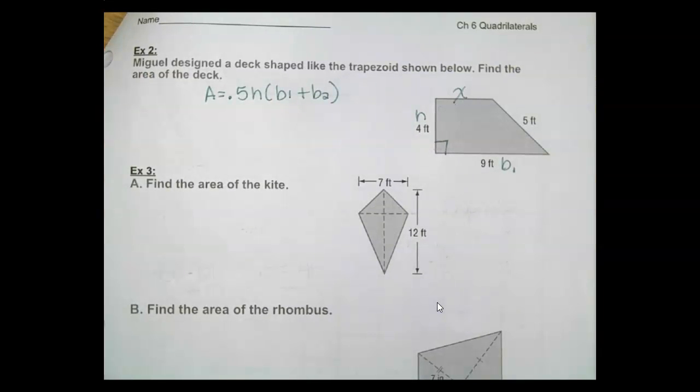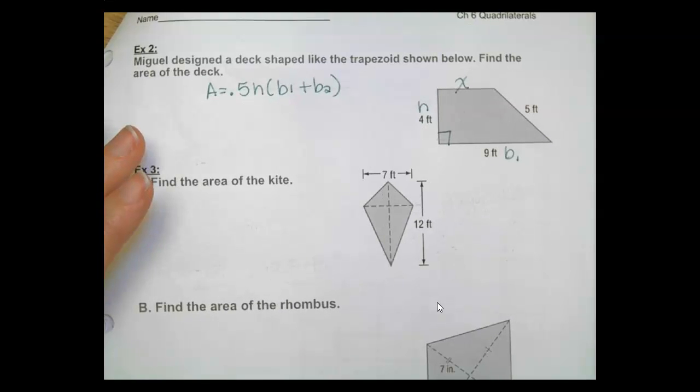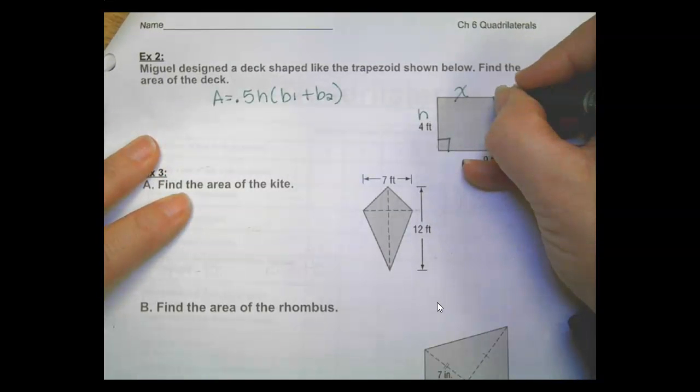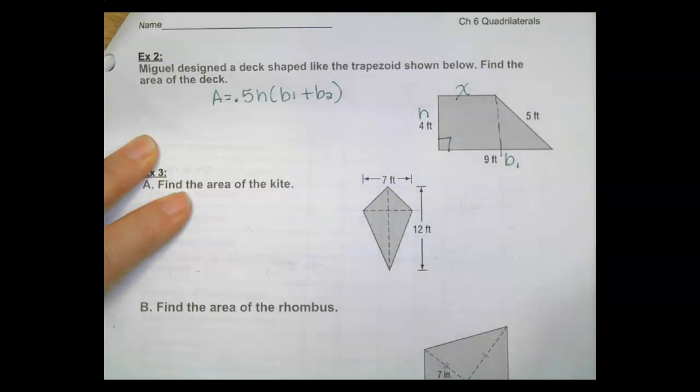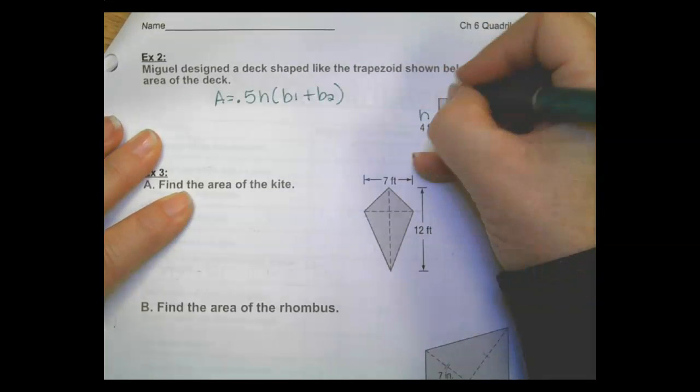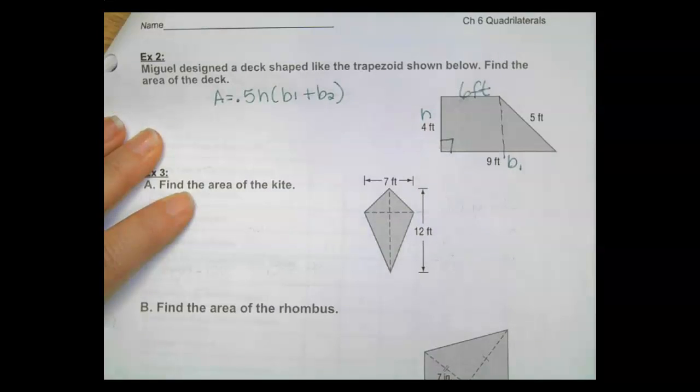So we substitute what we know, or try to figure it out. I think they forgot to label this guy. Change your X up here to a 6. I thought they were going to give us the area, but they didn't, so they forgot to label that.